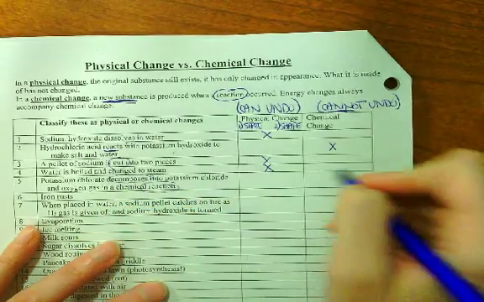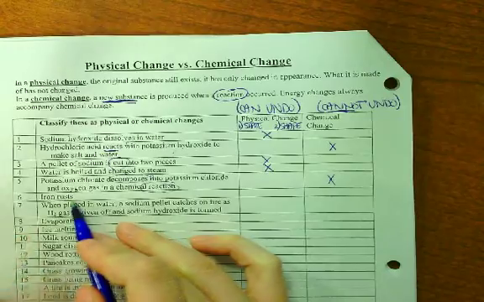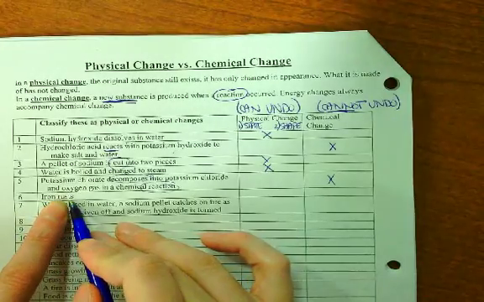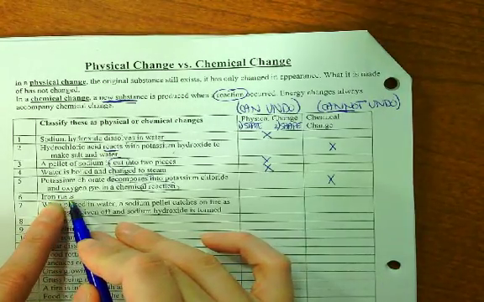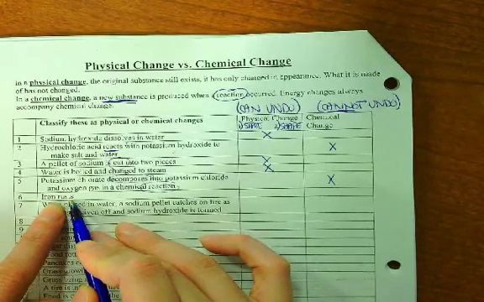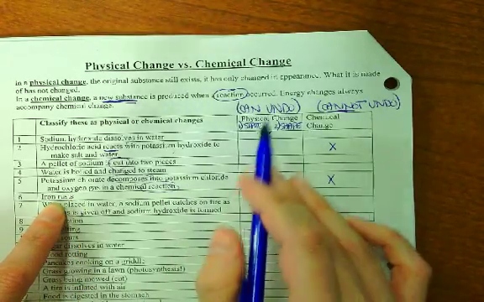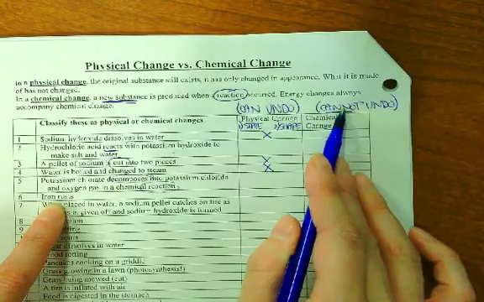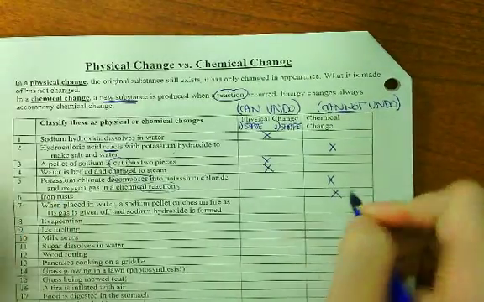Decomposing in a chemical reaction. Chemical. Iron rusting. You can't unrust something. You can clean it off, but you can't turn that iron oxide back into iron. So you cannot undo it, which means it is chemical.